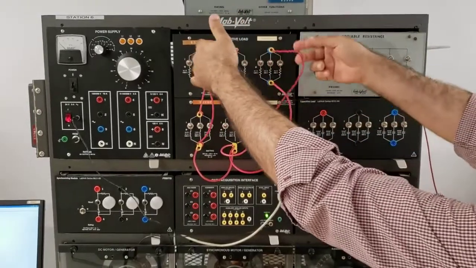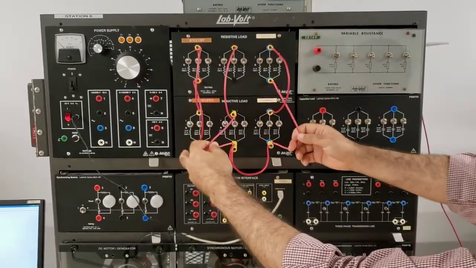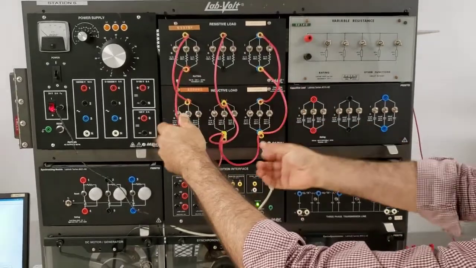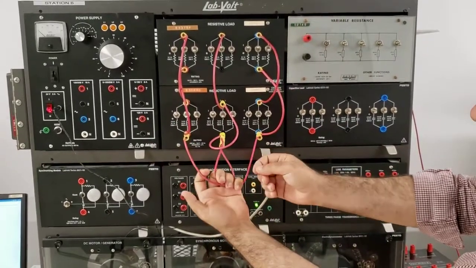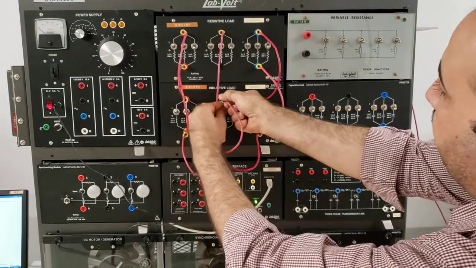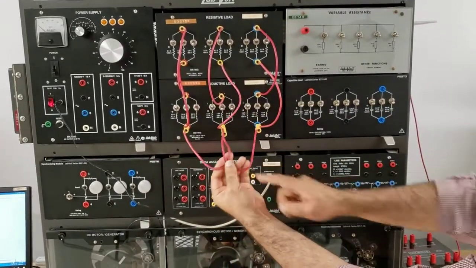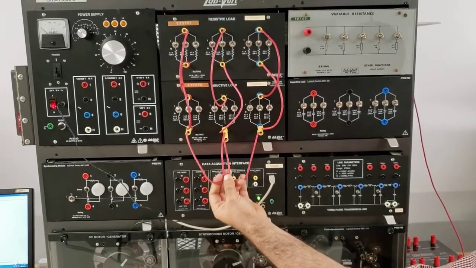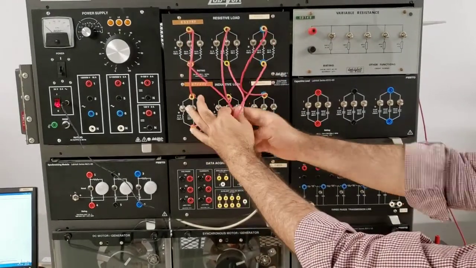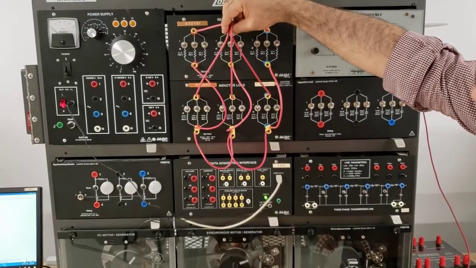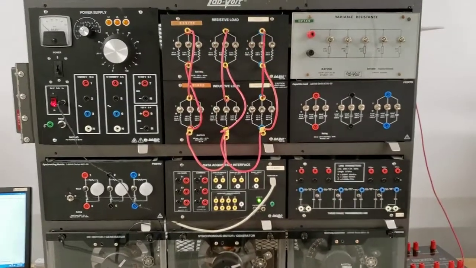Now, this will be my loads. So these three are connected star. So, which are those? I'm feeding my load by the current through these three terminals.